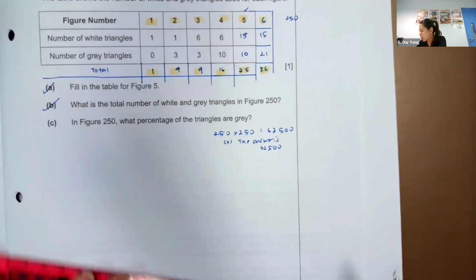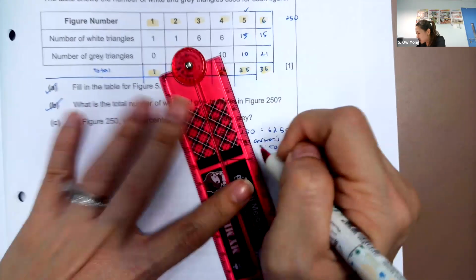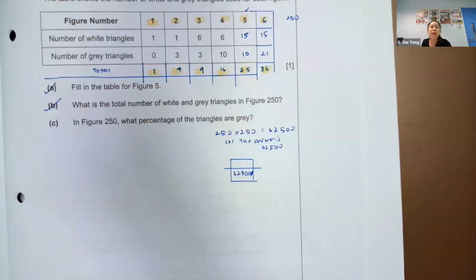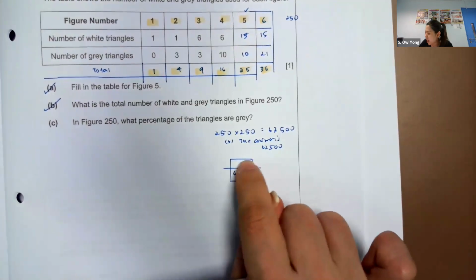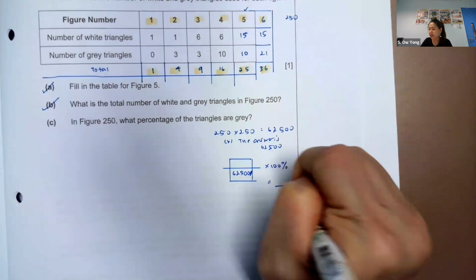Now, did they ask you in figure 250, what percentage of the triangles are gray? So you already know that in your figure 250, your denominator is, sorry, 62,500. They want you to find the gray and multiply by 100% to get the answer.